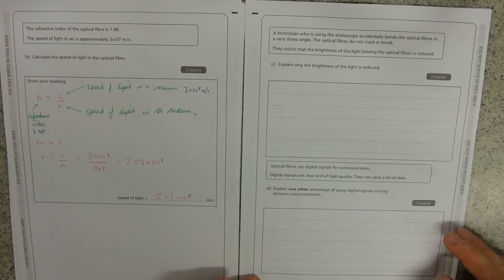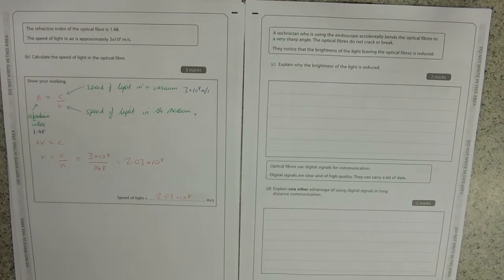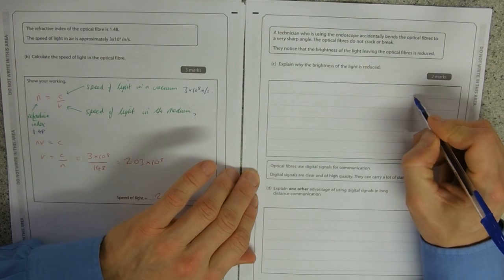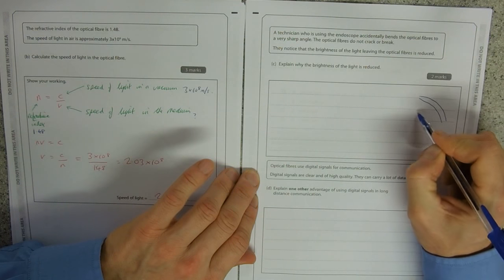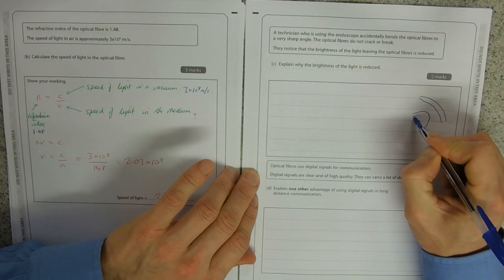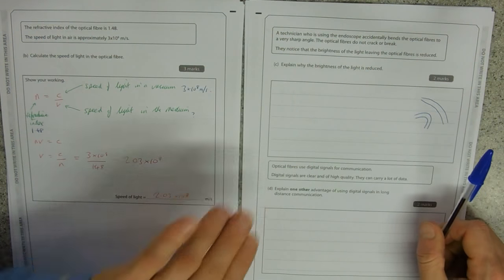A technician who's using the endoscope accidentally bends the optical fibres to a very sharp angle, but they don't crack or break, it's just this very sharp angle that they're concerned about. So our endoscope might be okay if it's bent a little, but if we bend it too far, it might be too much.